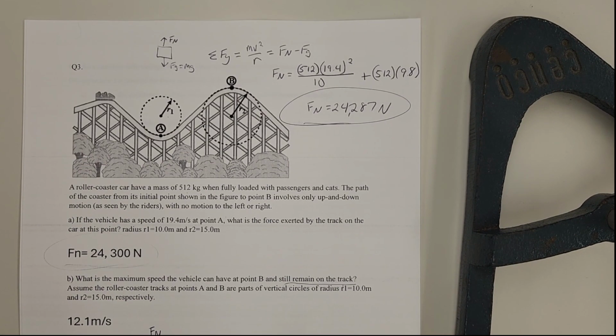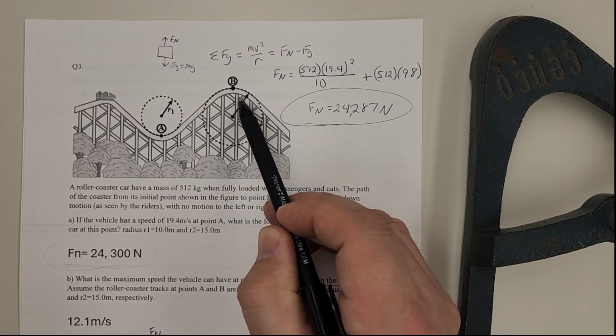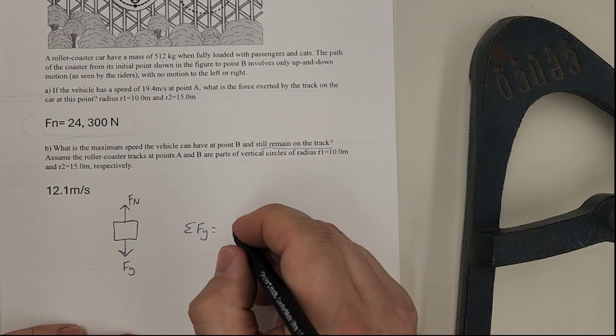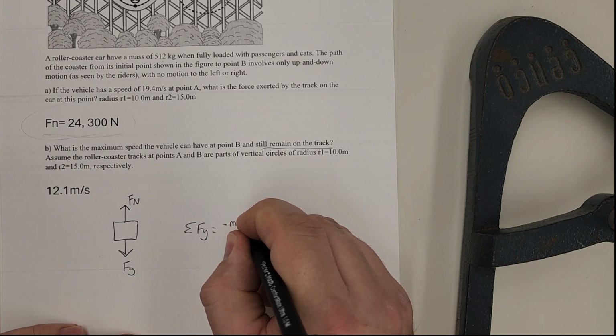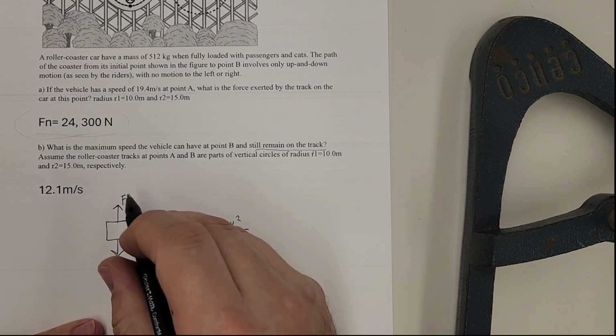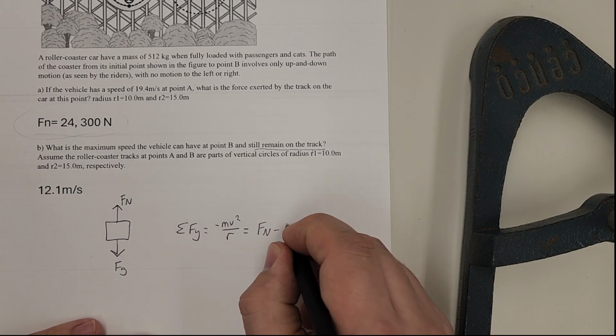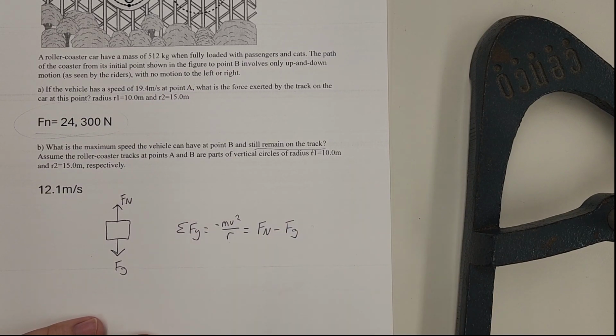Just like part A, we're in centripetal motion, but being at the top of the track, this centripetal force points down. So I'm going to have negative mv squared over r. That is equal to these two forces, Fn minus Fg.